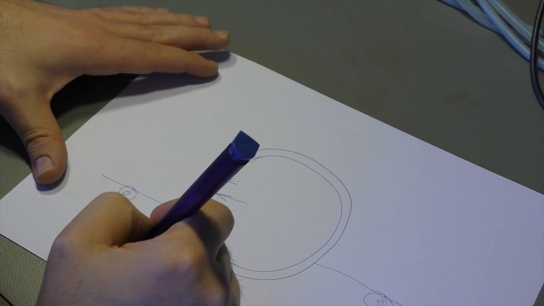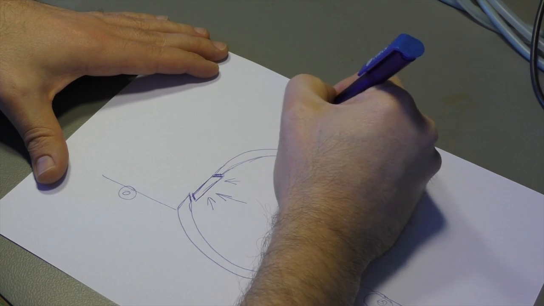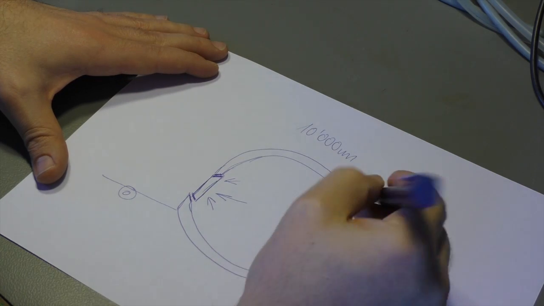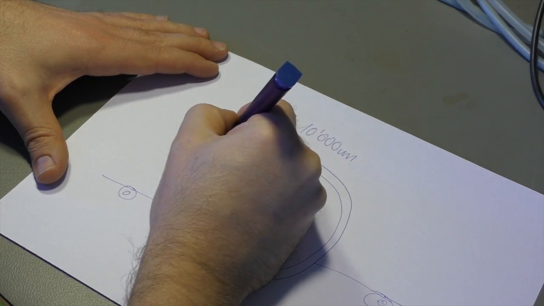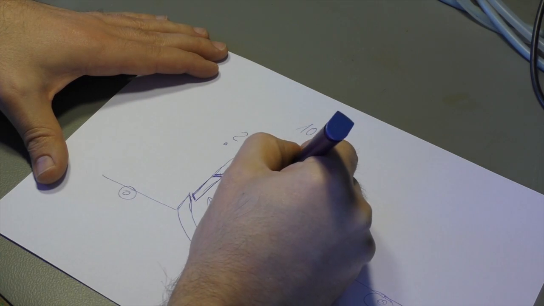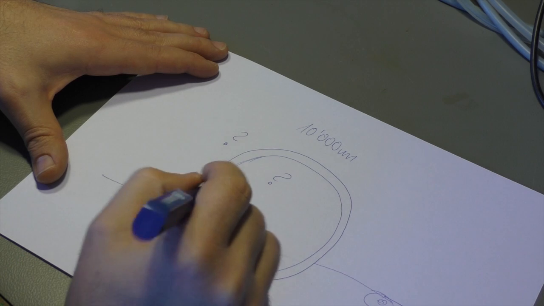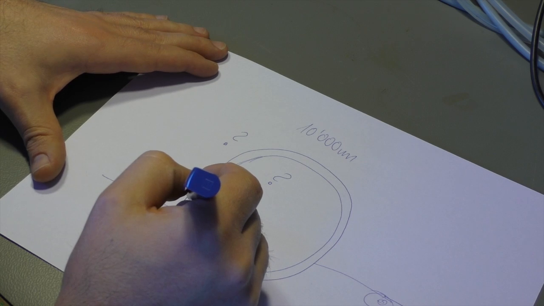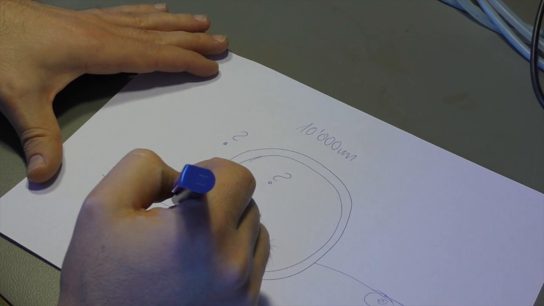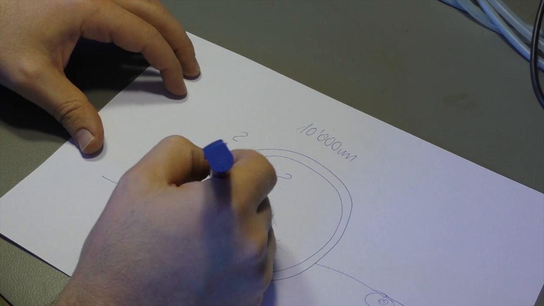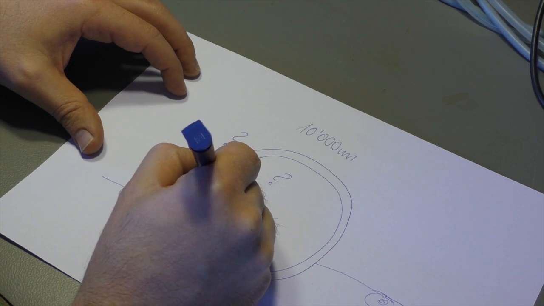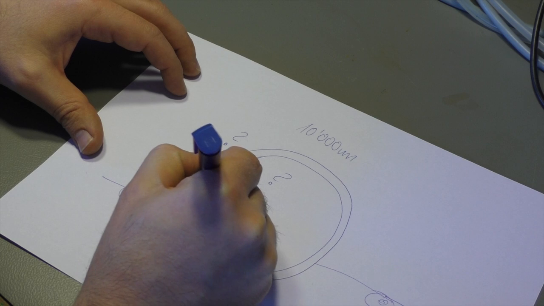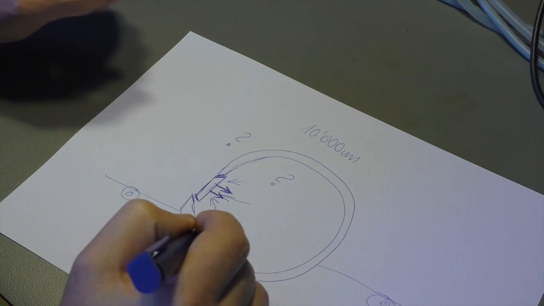Now the question is, for example at 10,000 meters, how much is the pressure outside and how much is it inside? And then we know the difference. We can calculate the area of the door, and we can calculate the force that you would need to pull this door to the inside, because that's the only way how it opens.